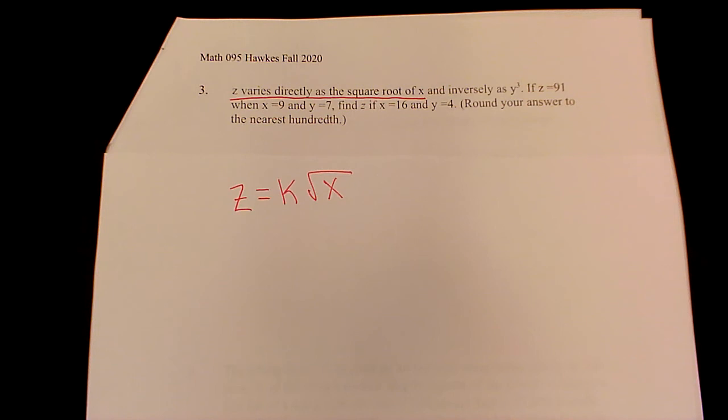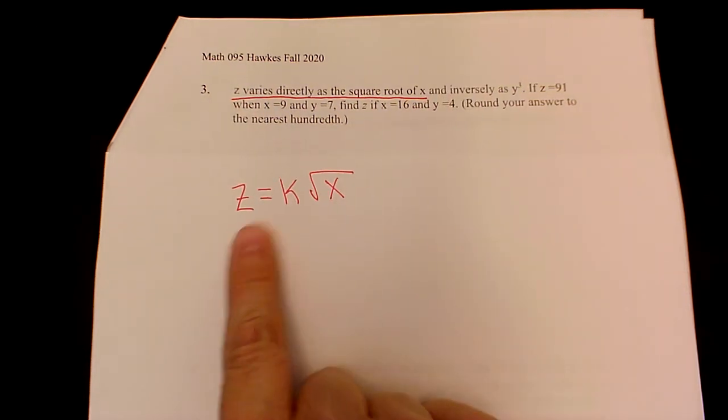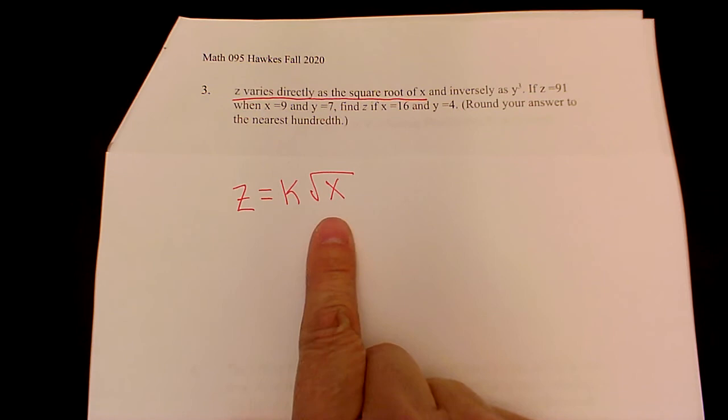So varies directly means the k is on top, all the variables are on top, and we read left to right. So z varies directly as the square root of x.